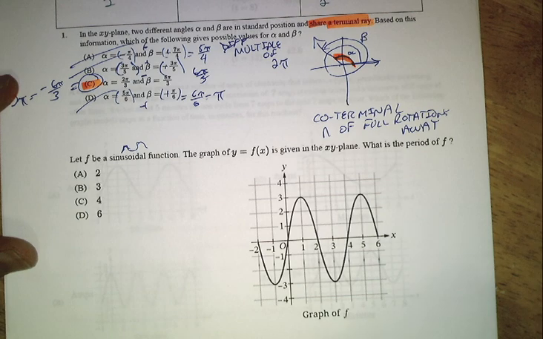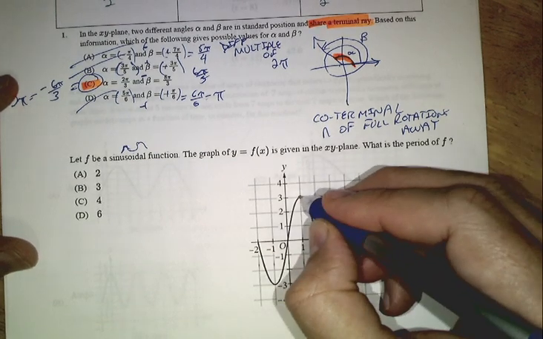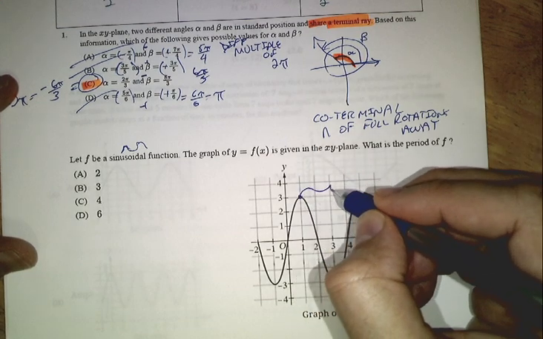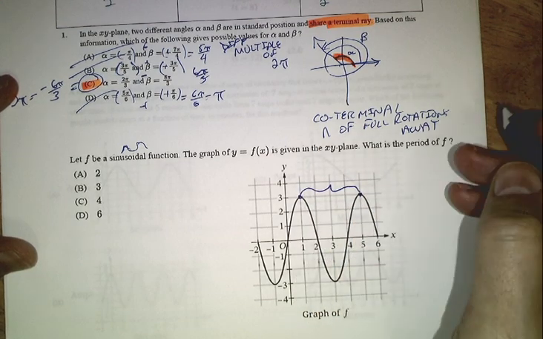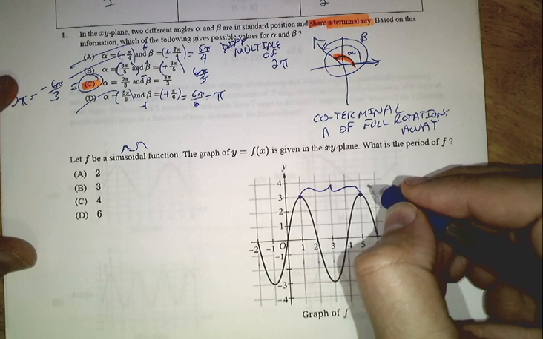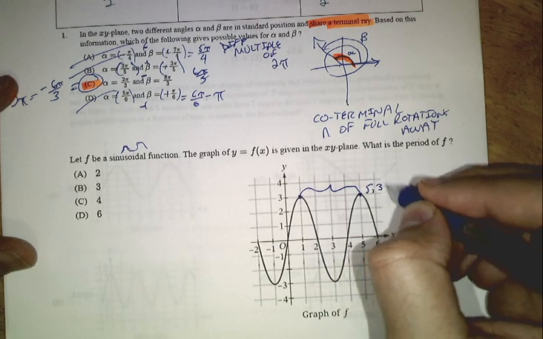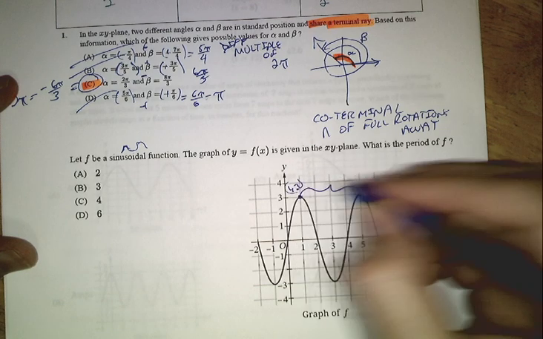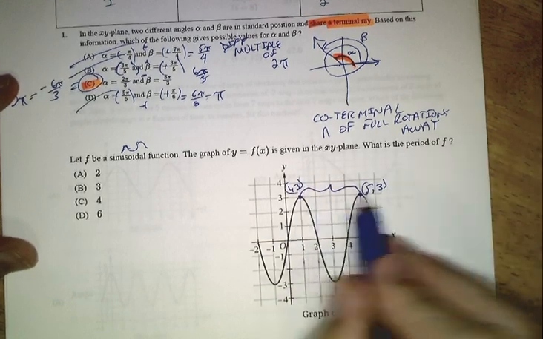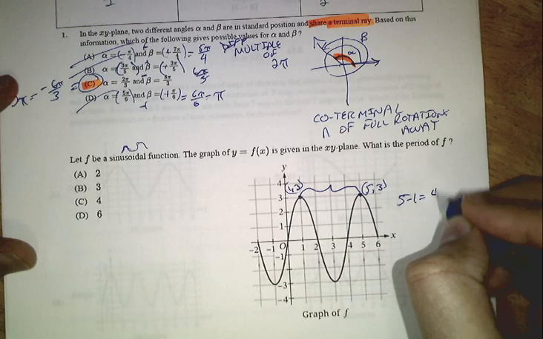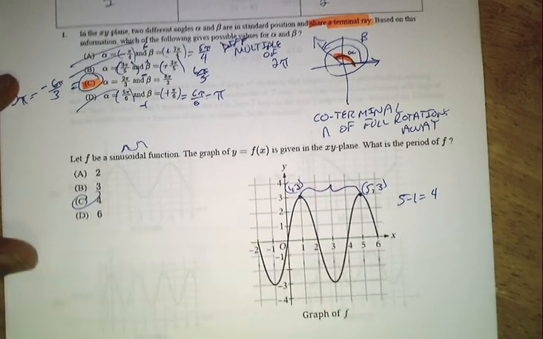Well, the period is how long it takes for the graph to repeat. One way to do that is find two global maxes and find the difference between these two. So this point right here is what? That is 5, 3. This point is 1, 3. What is the distance between these 2 points? Well, 5 minus 1 is equal to 4. Should be 4.